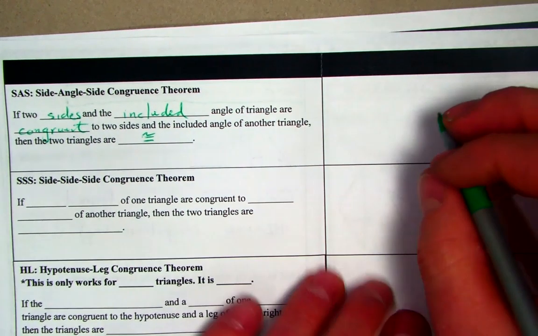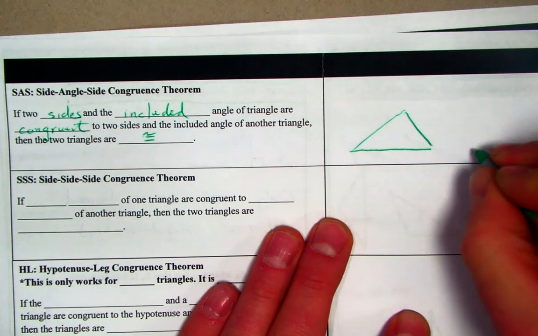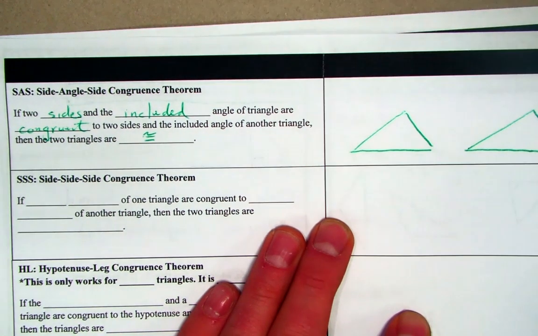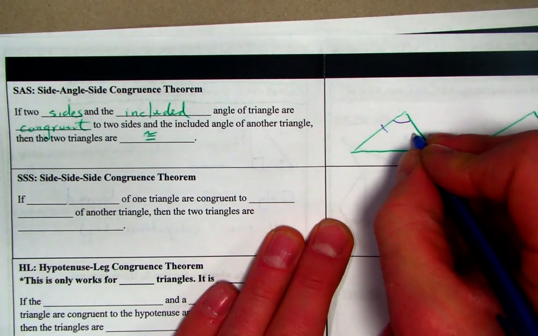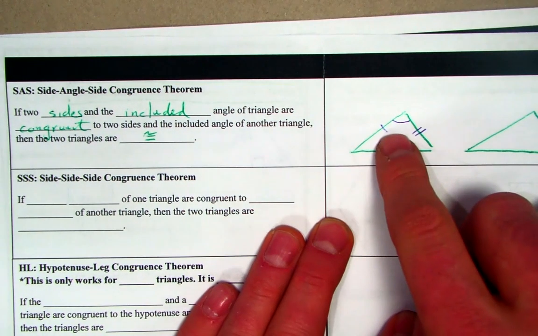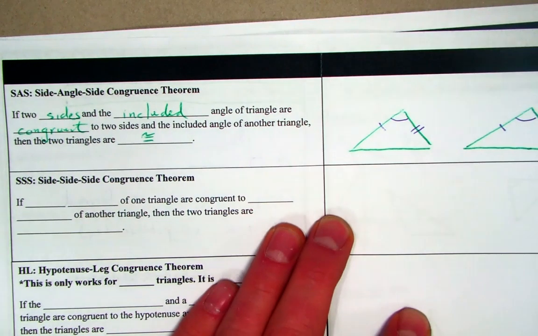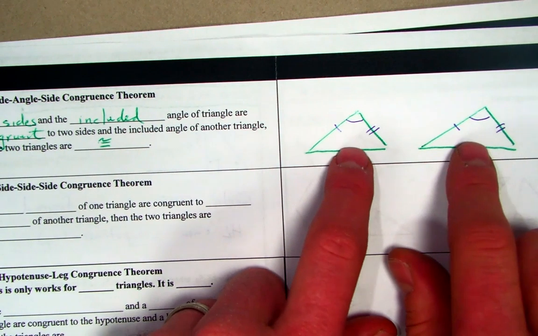Okay, we'll just do a quick drawing. So that means we have two triangles. The side-angle-side case means that we're dealing with two sides and an included angle on one, and the corresponding two sides and included angle on the other. So side-angle-side is going to look like this.